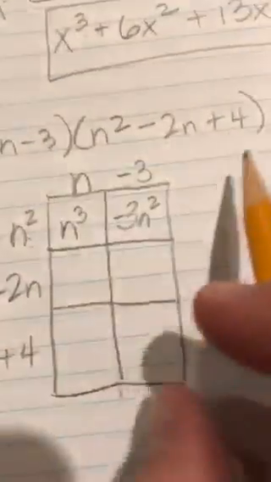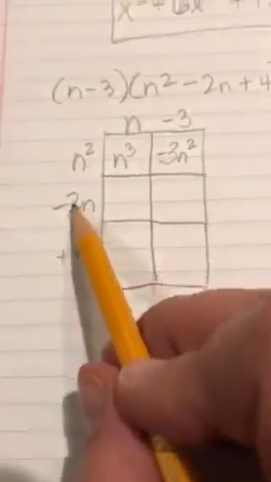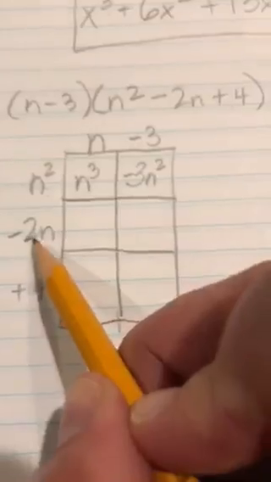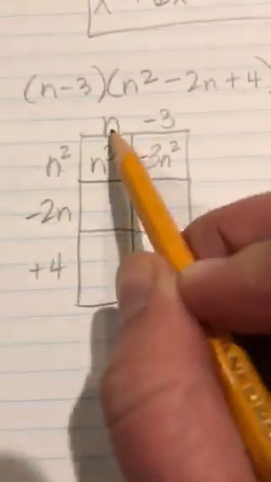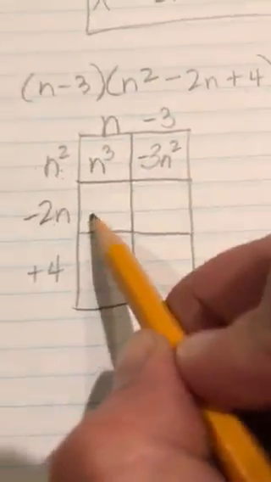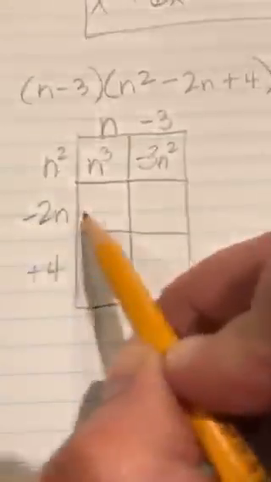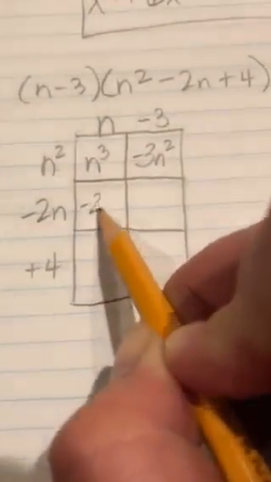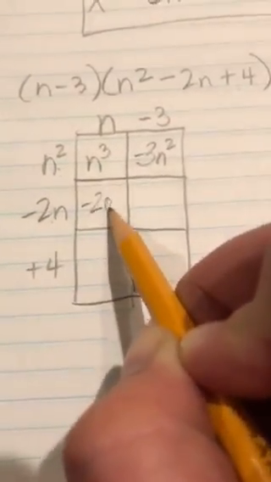So I'm done with my n squared, I'm done with that row. So now let's move on to my second row. Negative 2n times n. Obviously a 1 in front, negative 2 times 1 is a negative 2, and then n times n is n squared. And notice my n squareds are diagonal from each other.